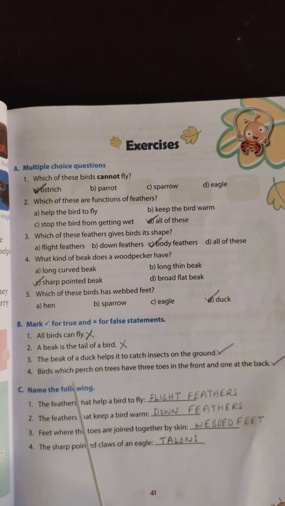Fourth one. Birds which perch on trees have 3 toes in the front and 1 at the back. Now that is true. The birds that perch, which means sit on the trees, hold the branches of the trees tightly with the help of 3 toes in the front and 1 at the back. So that is the correct answer.